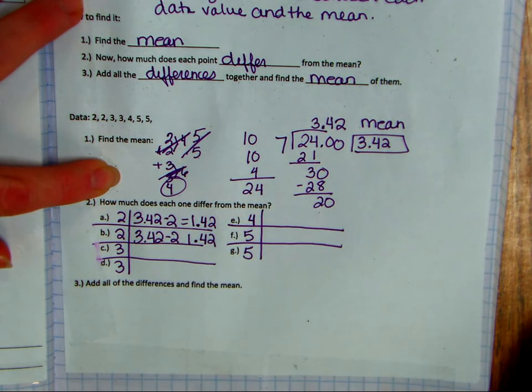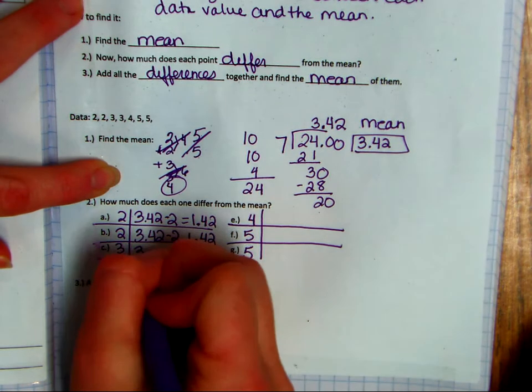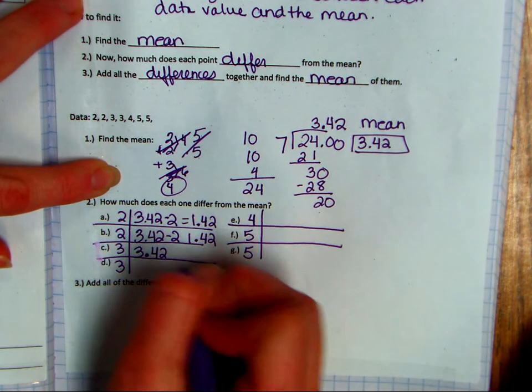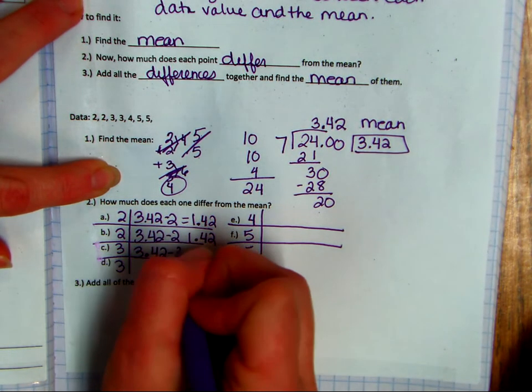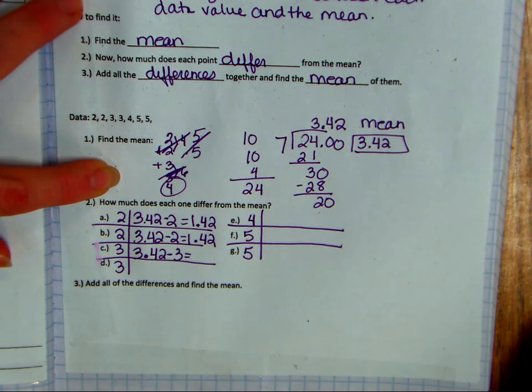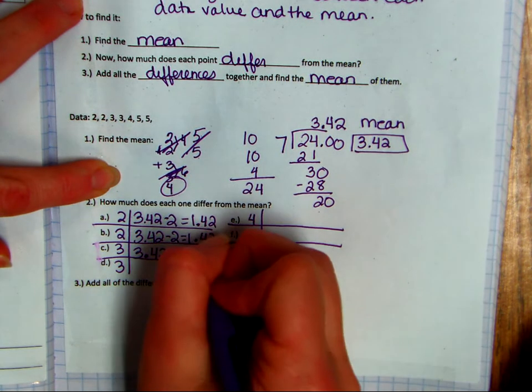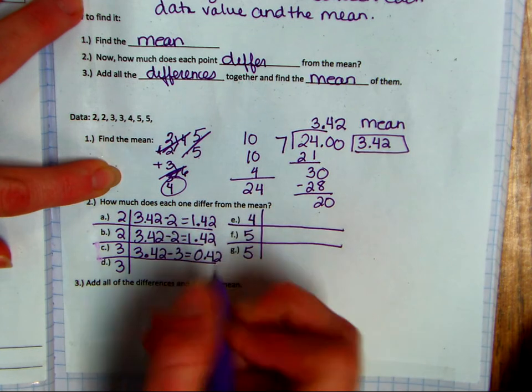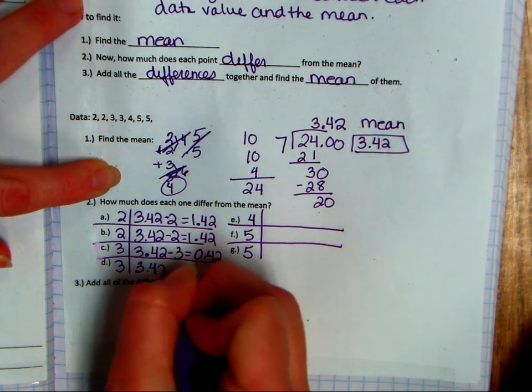Okay. Now I'm going to take the mean and I'm going to subtract 3. Well, what is 3.42 minus 3? Cody, again. 0.42. 0.42 or just 42, right? Mm-hmm. And this one's the same.